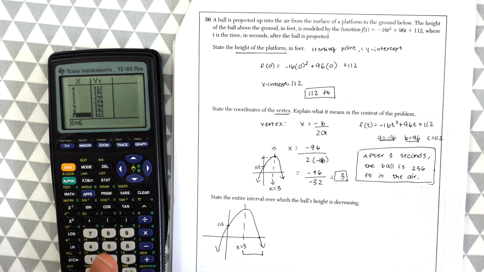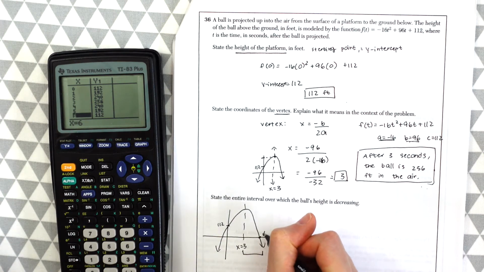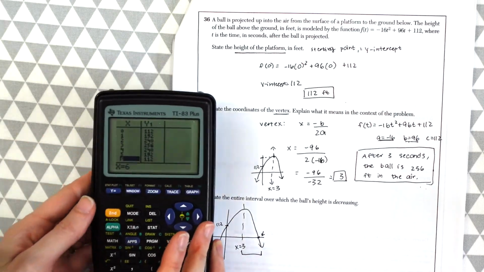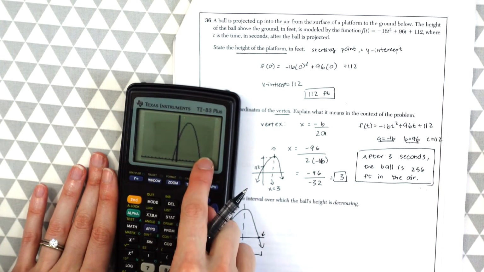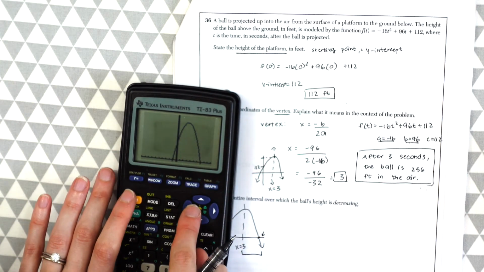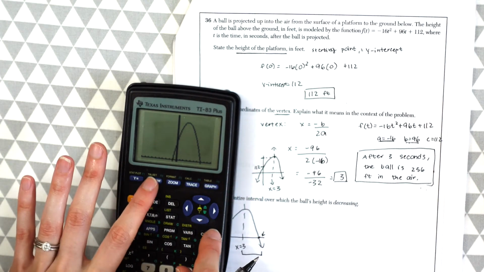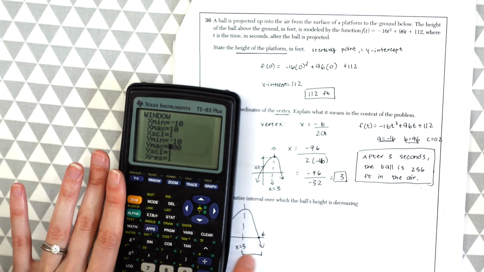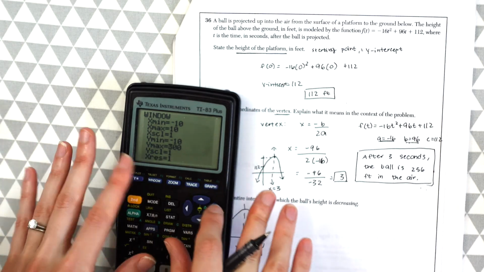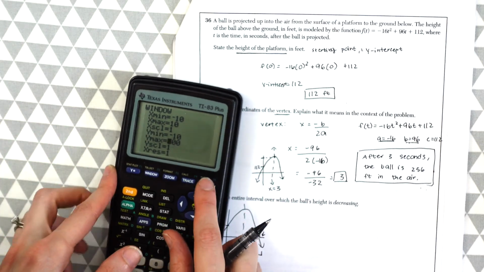We know it starts with 3, but how do we know what this value is? We can find it super easily on the calculator. If we go to our graph, we get a nice picture. If you have trouble getting this view, check the window and make sure your y max is something past 256, the highest point. I have mine at 300, but you can have it at something else.